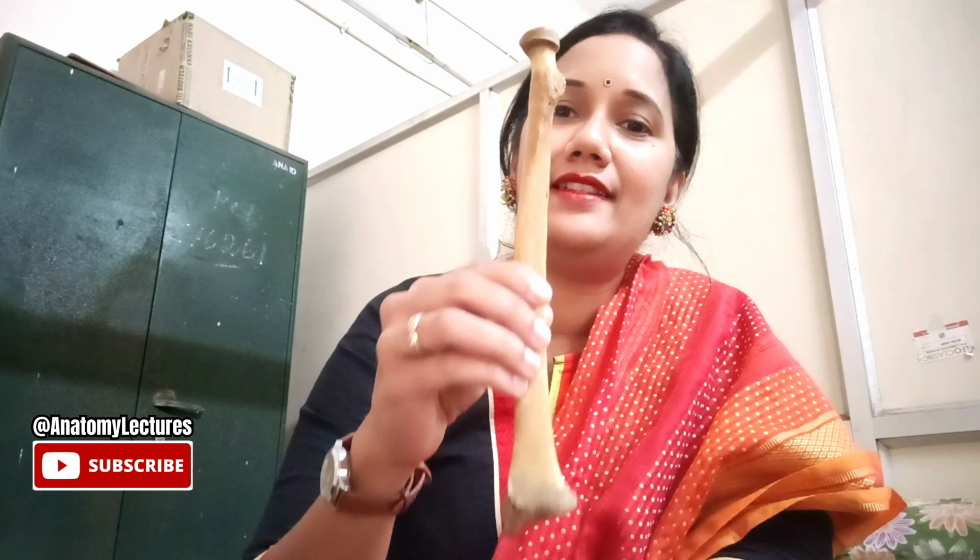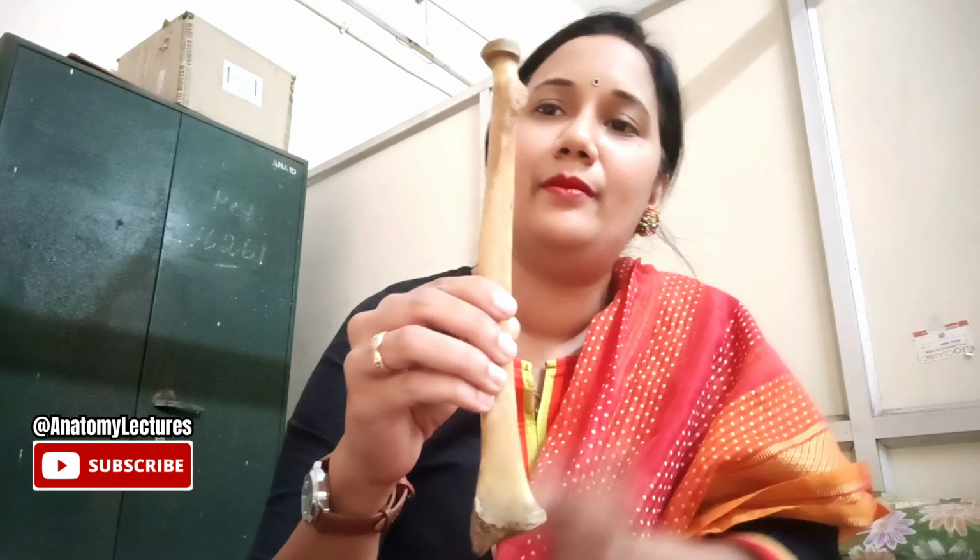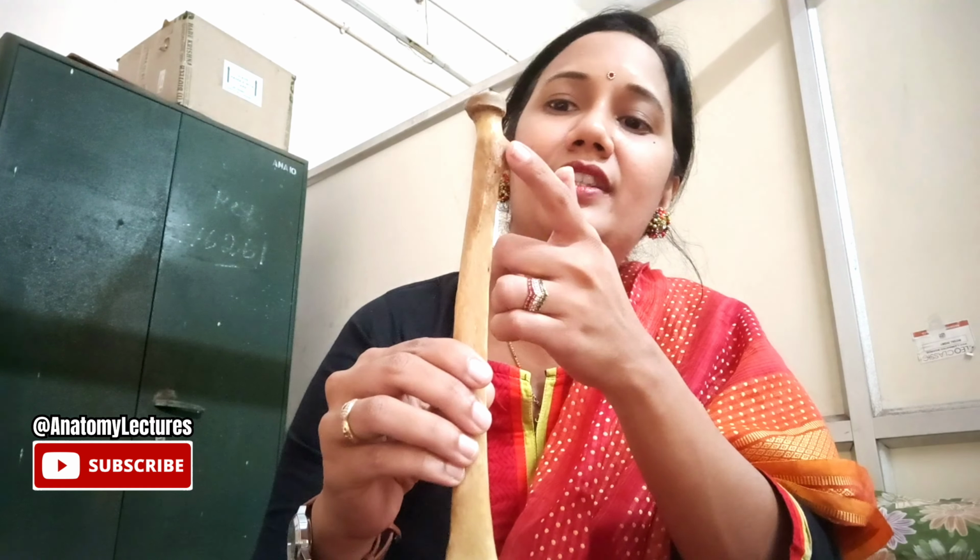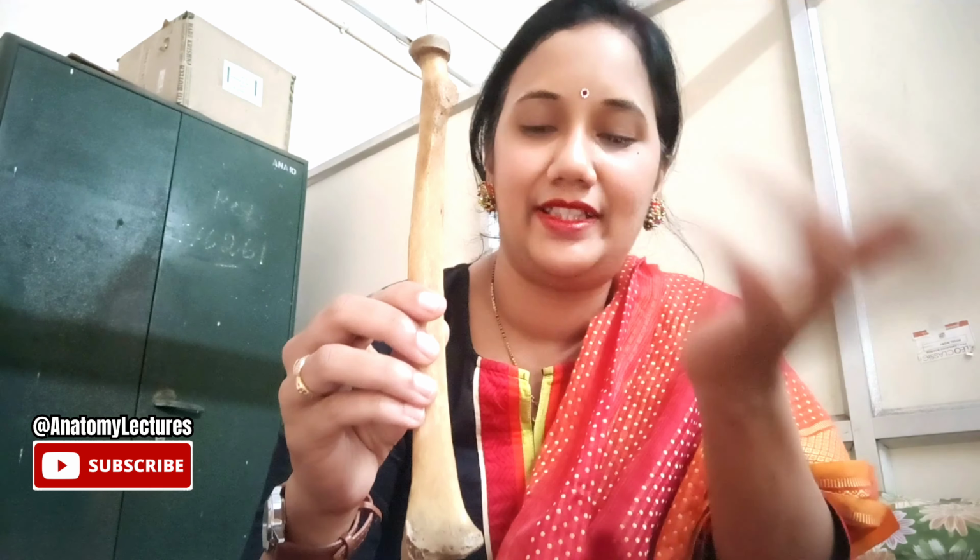So the radius which is there with me is the right-sided radius. Here I kept the head facing upwards, the tuberosity facing medially, interosseous border facing medially, and the styloid process facing laterally, and tubercle of Lister facing posteriorly. So this is a right-sided radius. Okay, so this is about the osteology of radius, which is the lateral bone of the forearm.